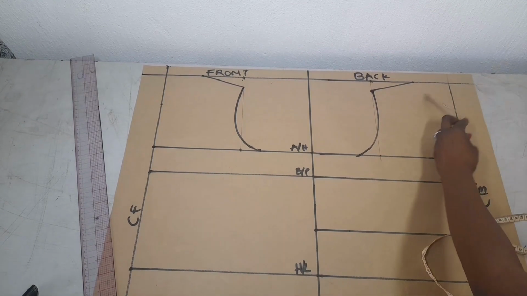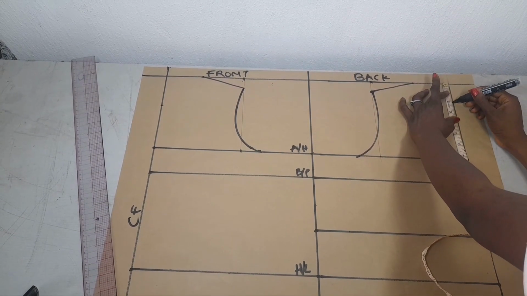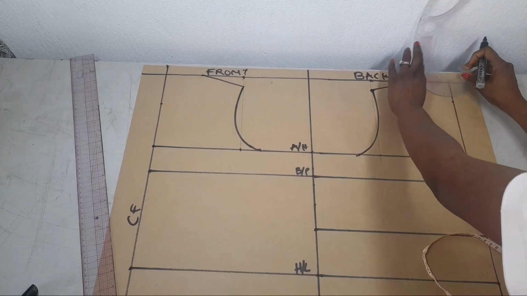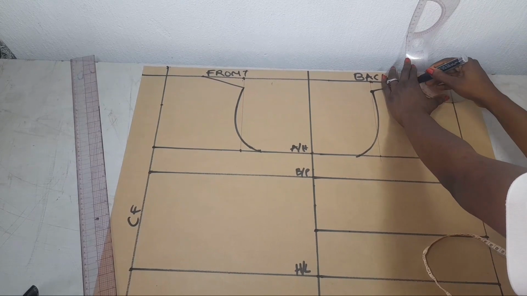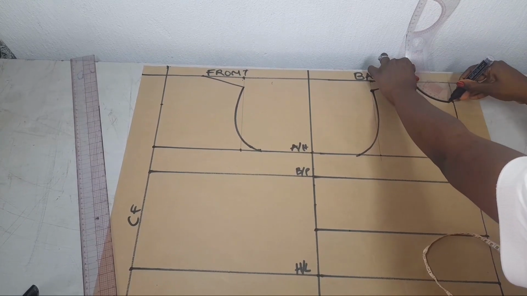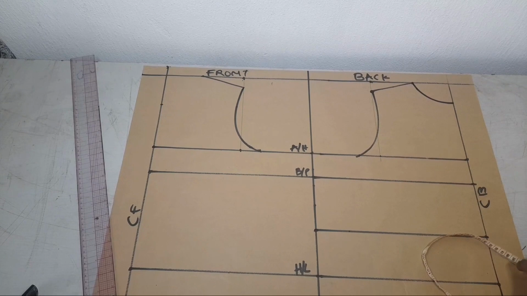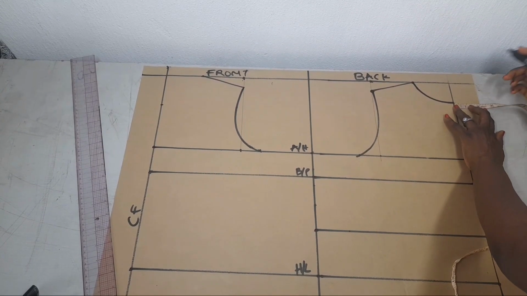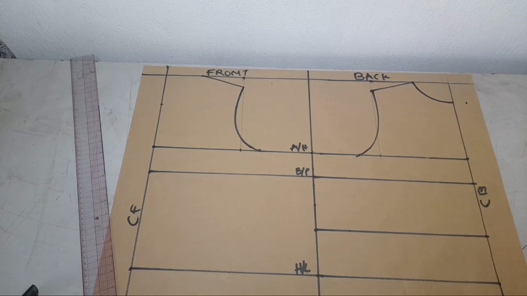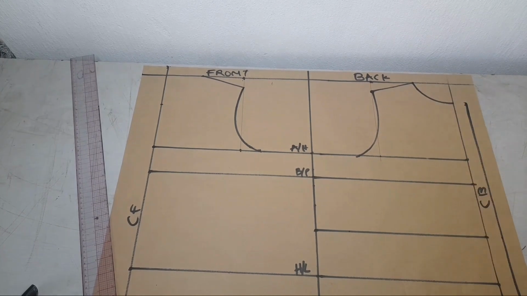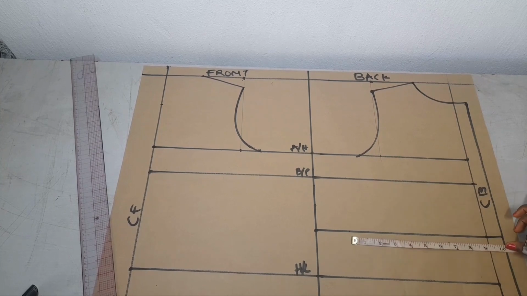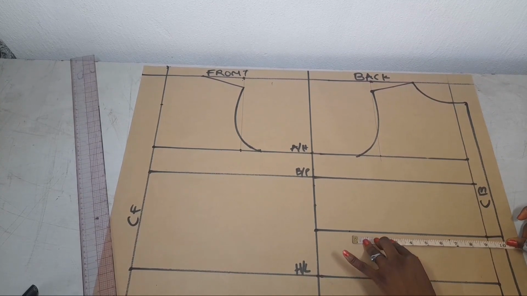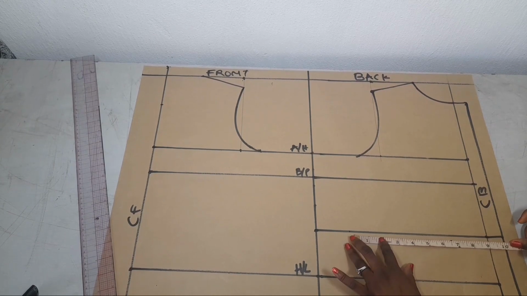For my front neck, I used 3 by 4. For the back, I'll be using 3 by 2. For the back, don't forget your zip allowance. I'm using 1 inch. So our mannequin's waist is 24. That's 6 inches.